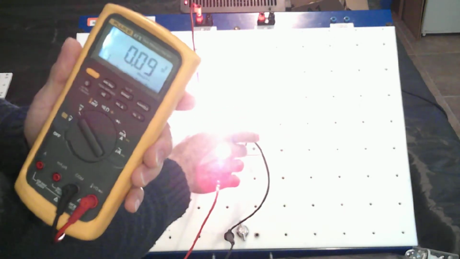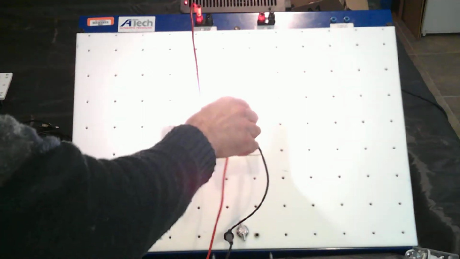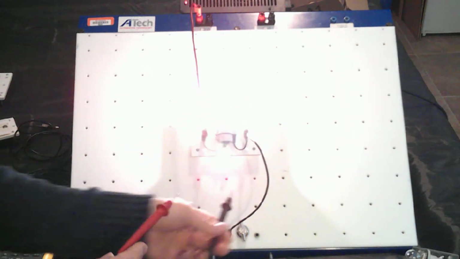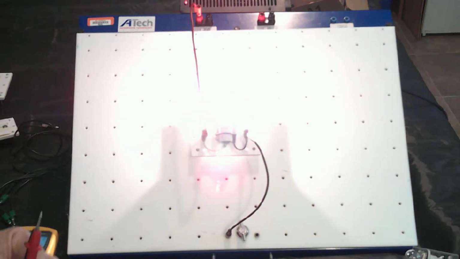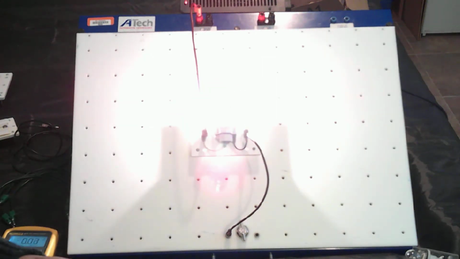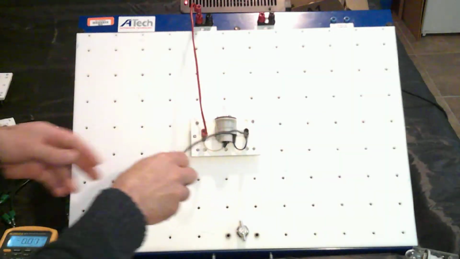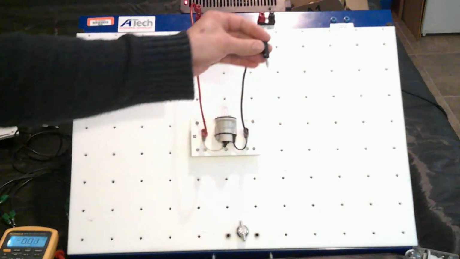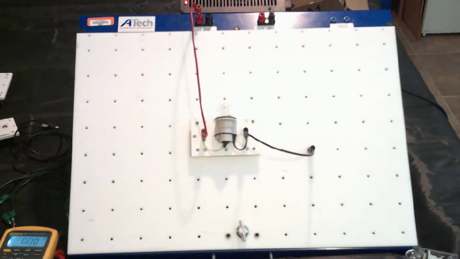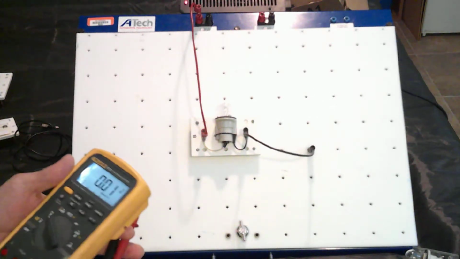Zero volts there. Therefore, the rule says that as voltage goes through a resistance, we have a decrease in voltage. This light bulb used up the voltage that was going through. If we have no change in voltage on both sides, watch what happens.